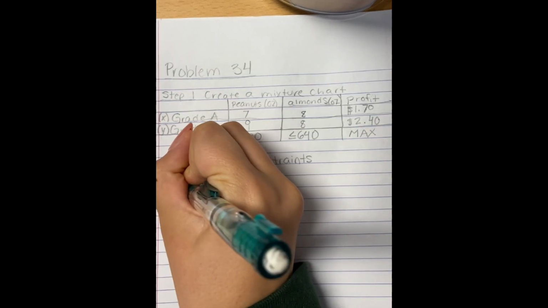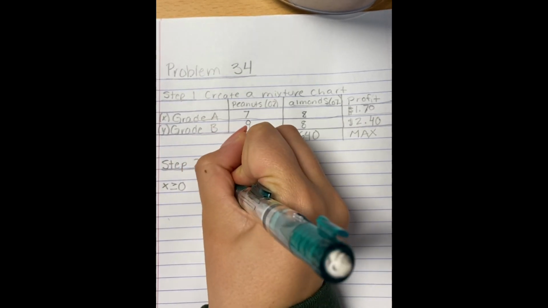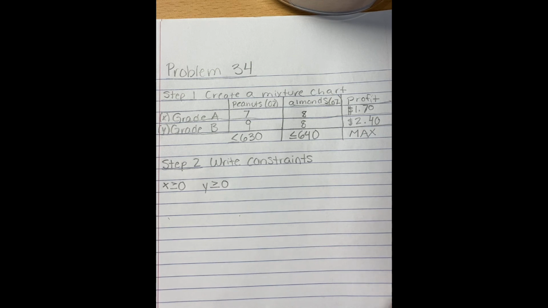The first 2 constraints are going to be X is greater than or equal to 0 and Y is greater than or equal to 0, because we are making more than one product and therefore you can't have 0.